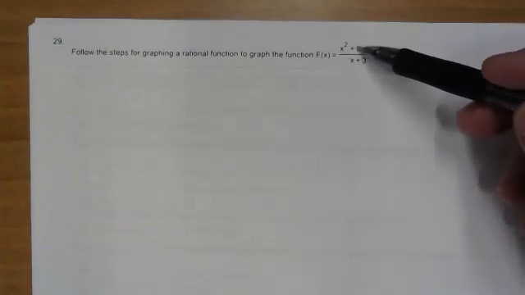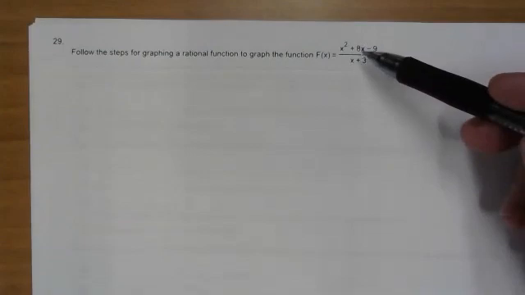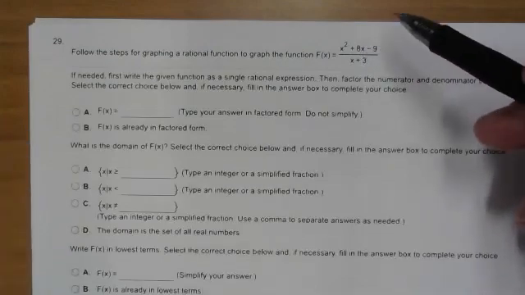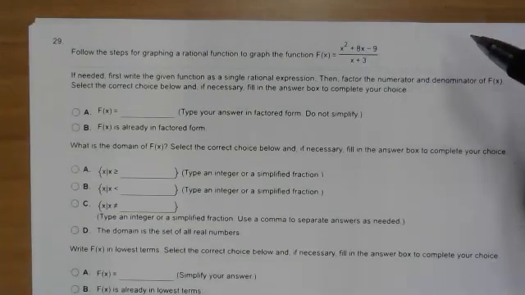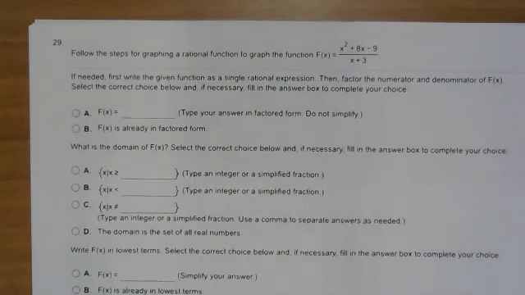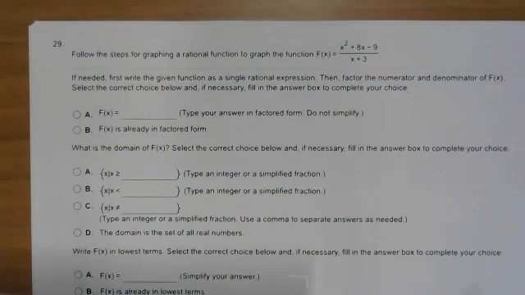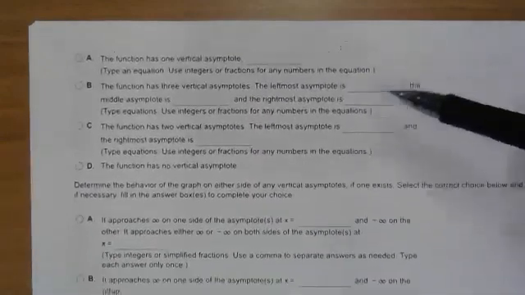So there are no horizontal asymptotes. But the key thing is way at the bottom, on the next page, they kept asking about oblique asymptotes.